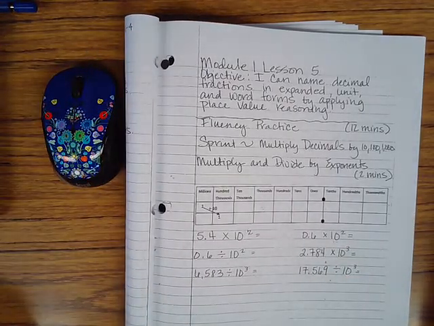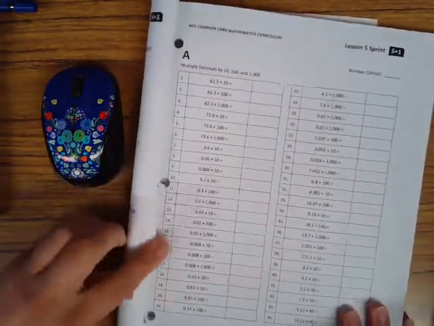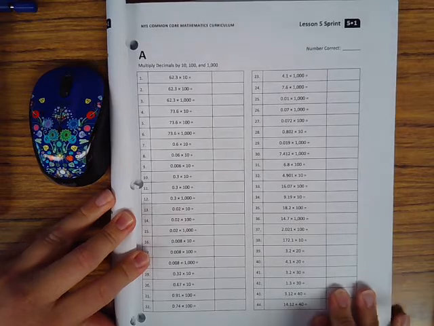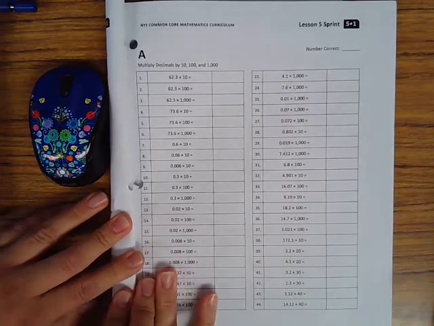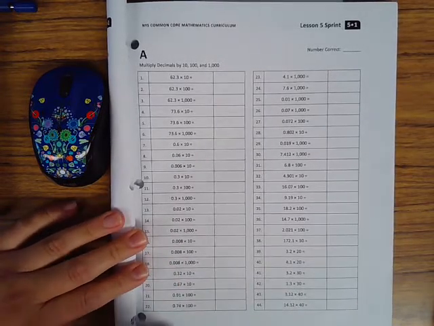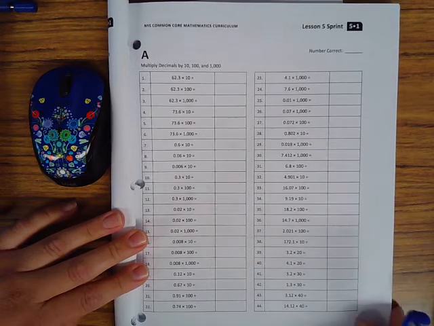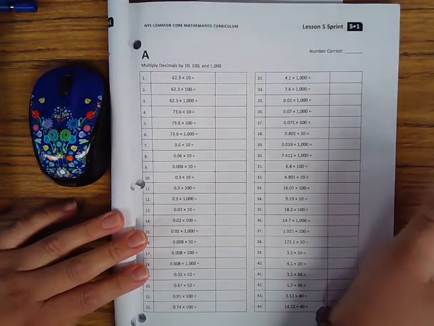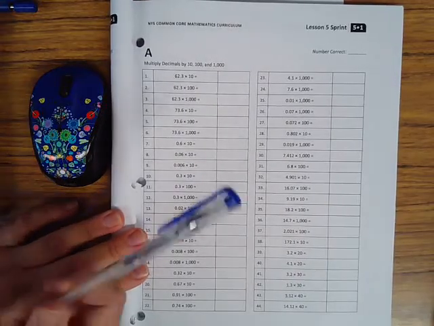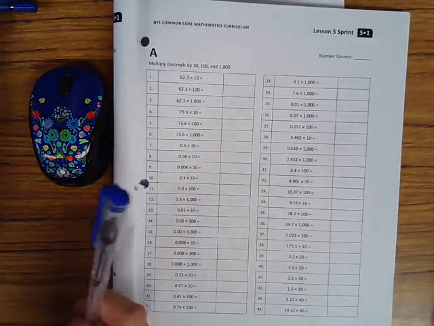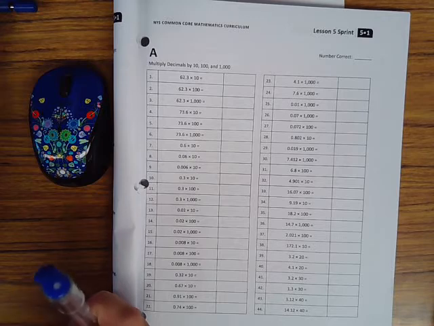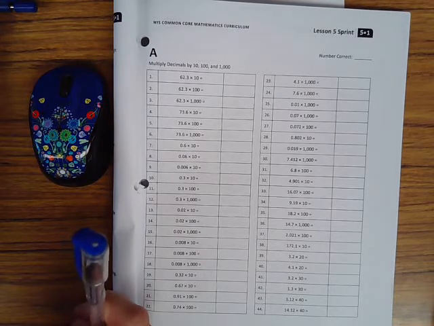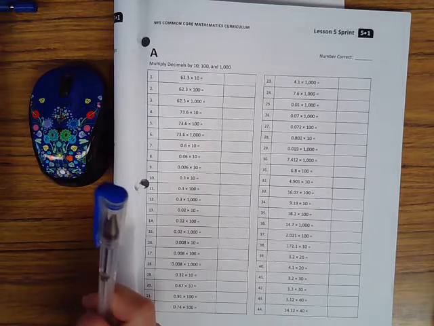All right, we're going to start off with a sprint today. Does everyone have their books? When you get your books out, on side A for Lesson 5, put your pencil up so I can see it. Are you ready? Put your pencil up. David, do you have a pencil?